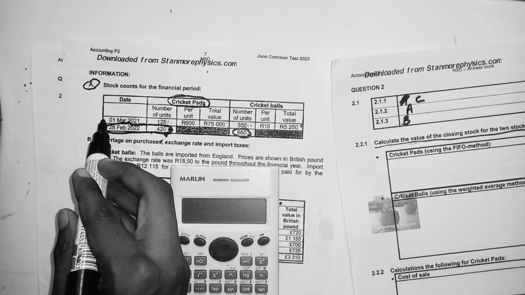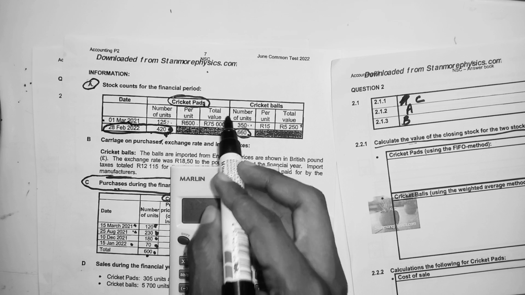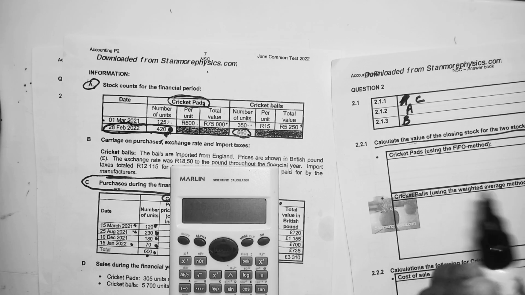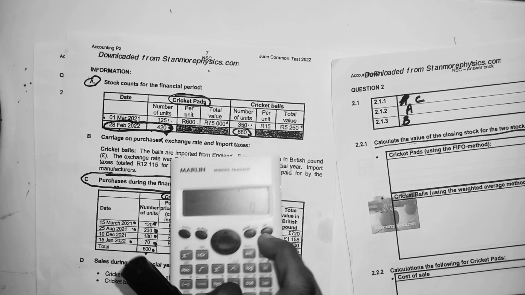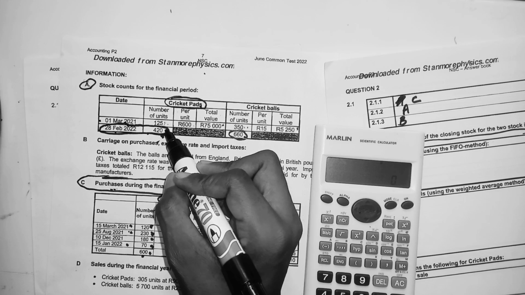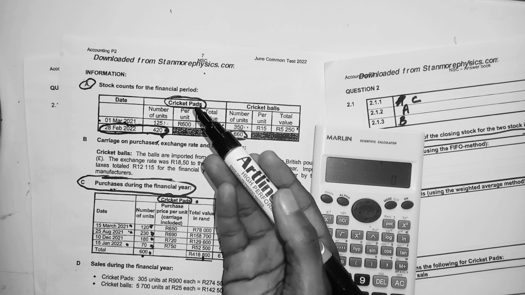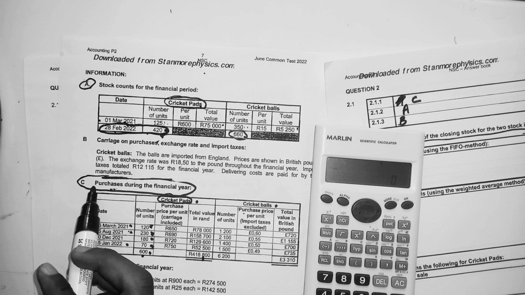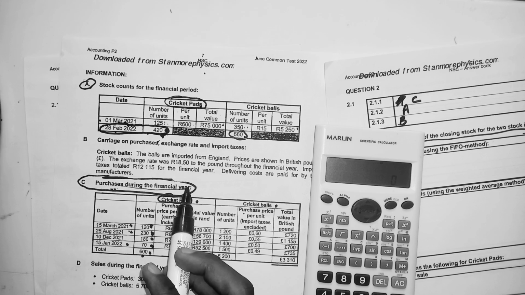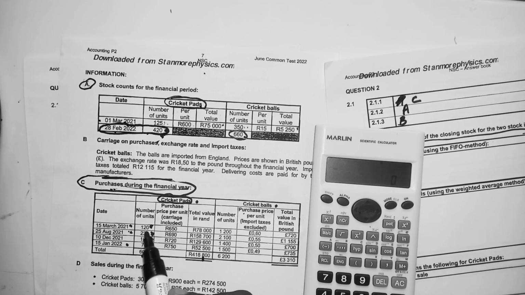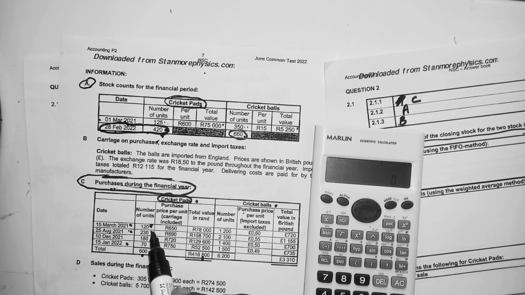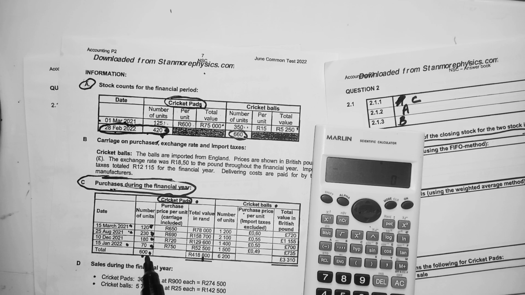That's 125. That's 75,000. So on 28 February, how many cricket pads are we left with after the year end? We're left with 420 cricket pads. How are we left with 420? Because if you go to information number C, there are purchases during the year. We purchased on 15 March 120 cricket pads. We purchased 230 in August. We purchased 180 on 10 December. We purchased 70 cricket pads on 15 January. In total, we purchased how much? We purchased 600 cricket pads.